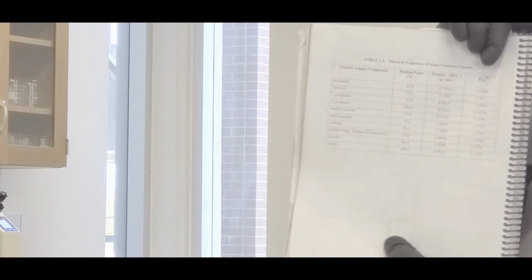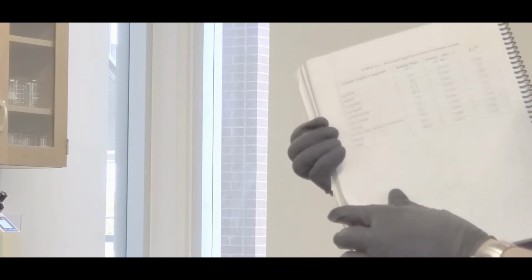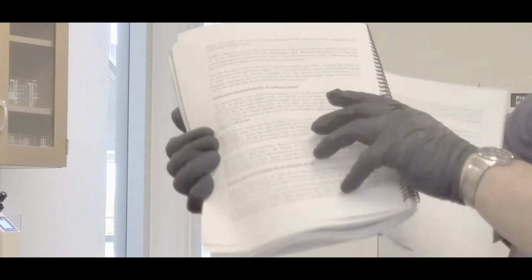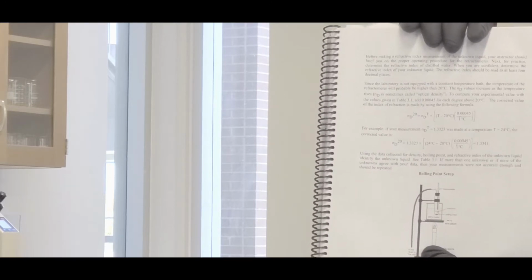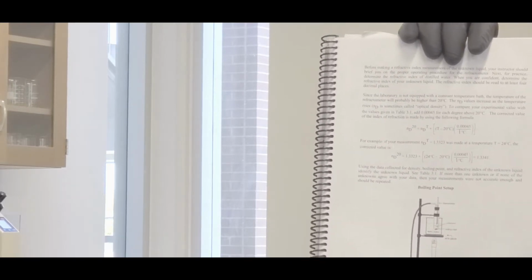And then the index of refraction is also for 20 degrees. When we use the refractometer, it'll give you a temperature as well as an index of refraction, and you'll be using a certain formula to correct that. That is shown on page 17, right there. If you use these 2 equations in these examples, it'll give you the correct methodology as well as the correct number of sig figs, okay? Anyway, I'll show you guys how to do the experiment in just a moment.